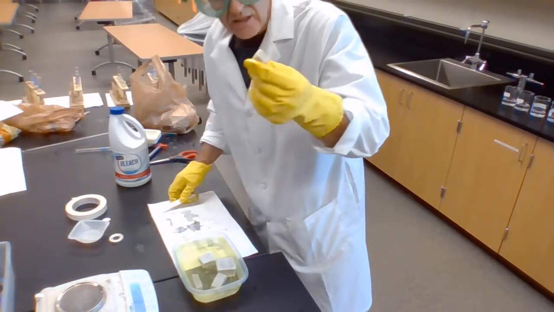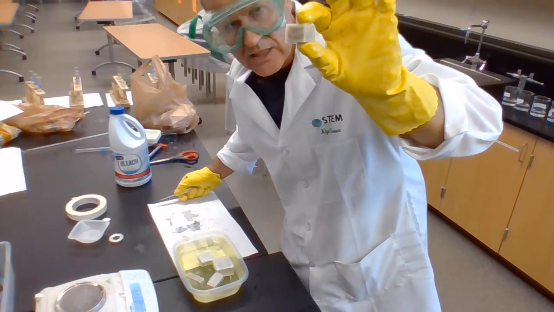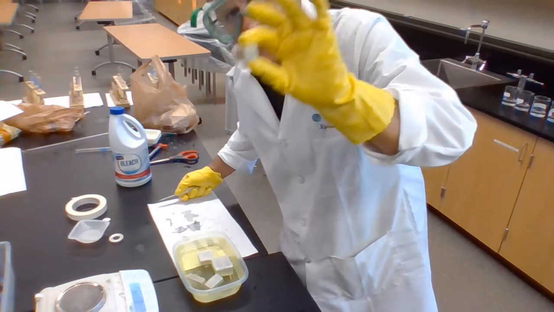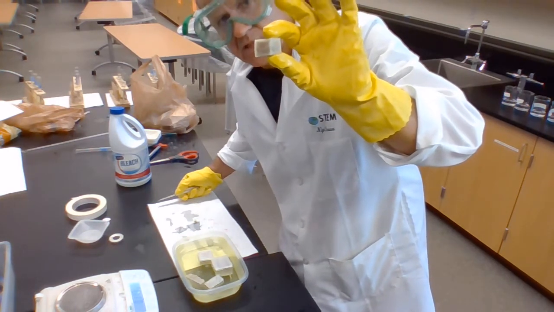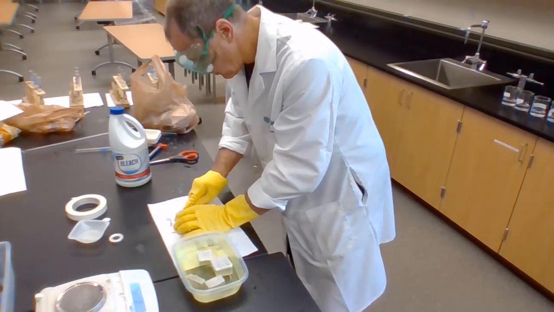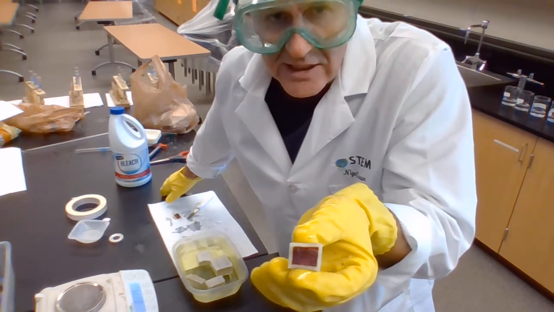2 centimeter cube. So we'd expect that to have a maximum diffusion distance of half of 2 centimeters, which would be 1 centimeter or 10 millimeters. And we cut it, and we can pretty clearly see that it's not done much.